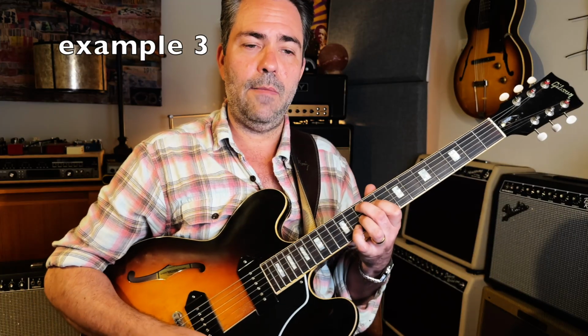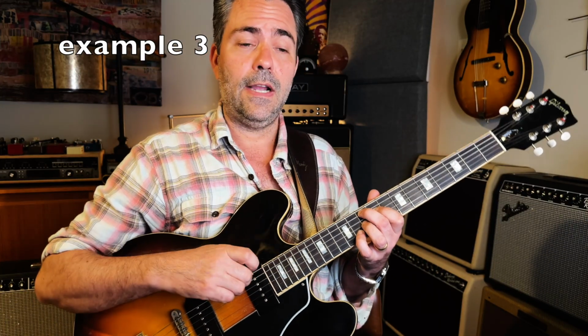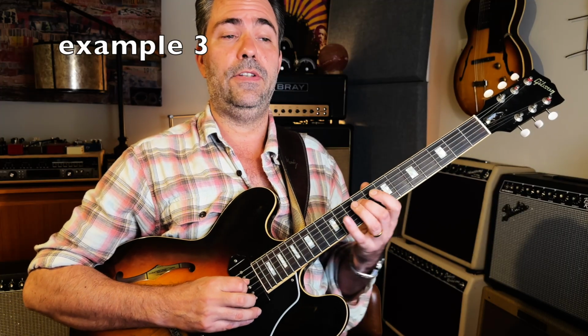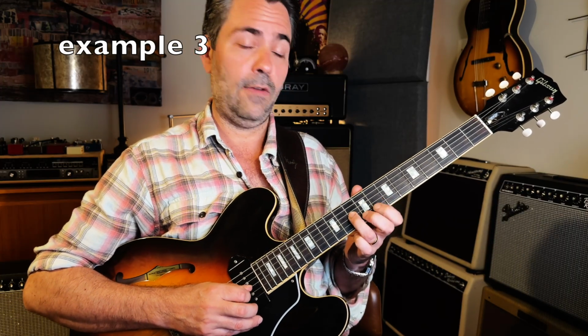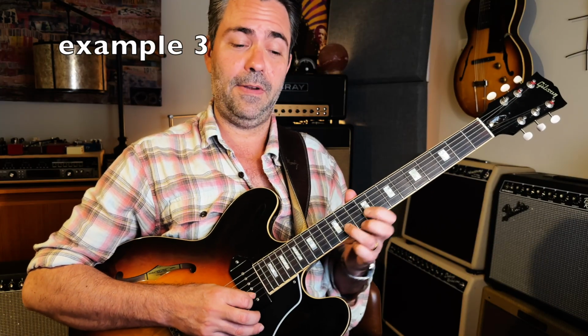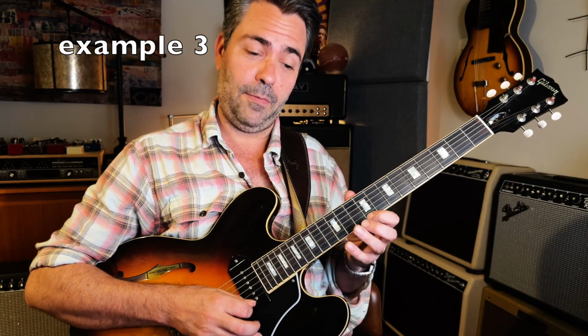And it's also not a bad idea to go through and do the analysis. So root, flat 9, sharp 9, major third, sharp 11, sharp 5, flat 7, right? Root, flat 9, sharp 9, major third, sharp 11, sharp 5.